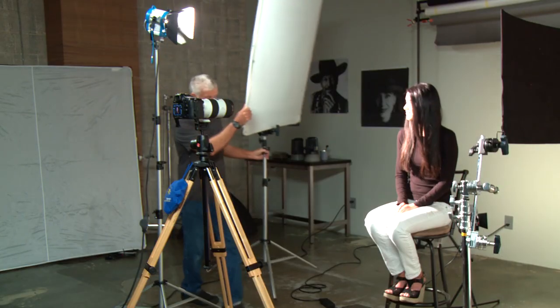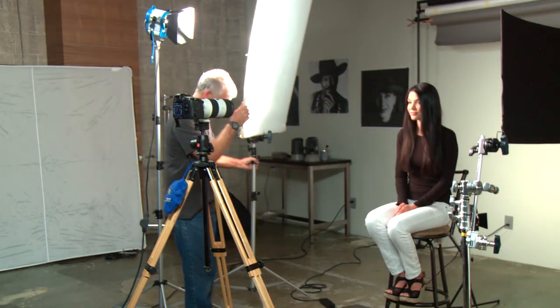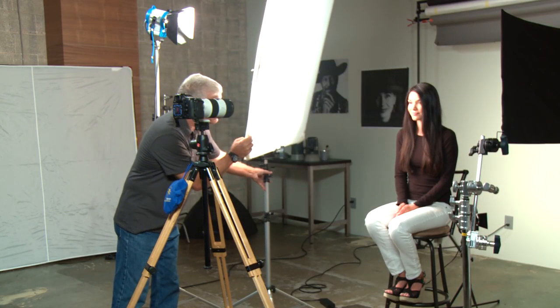Okay. Now I'm going to walk this right in and put it between the light source and move it in even a little bit more so it's nice and soft. So you can see that we have a lot of different ways that we can change the light characteristic and make it work for us as portrait artists. And this is one of the ways that we show the difference between hard and soft.